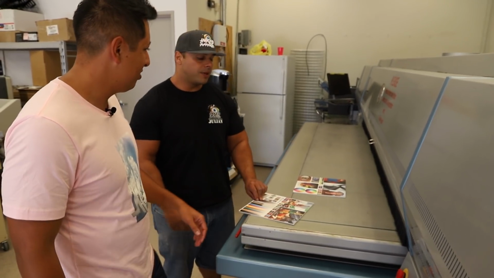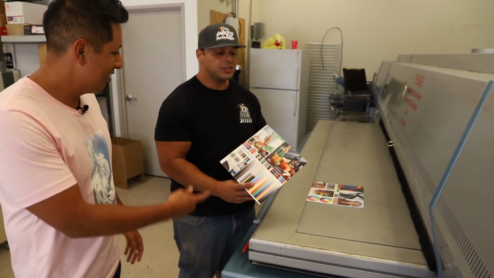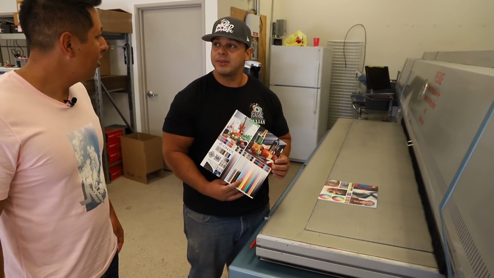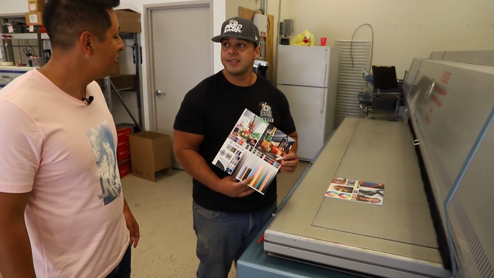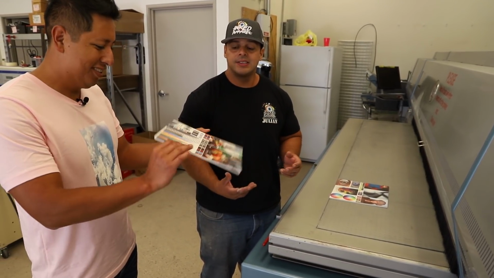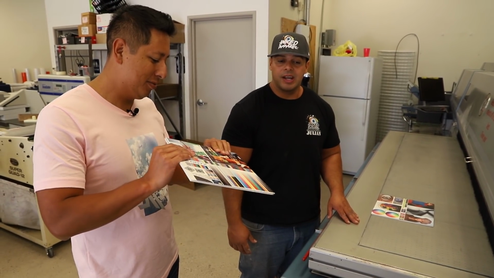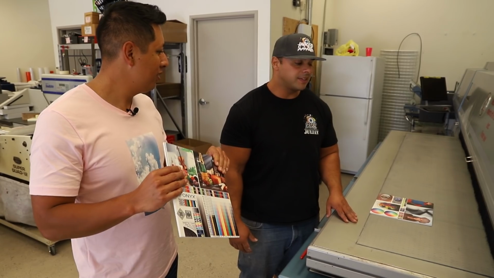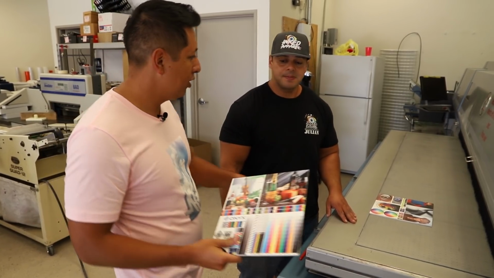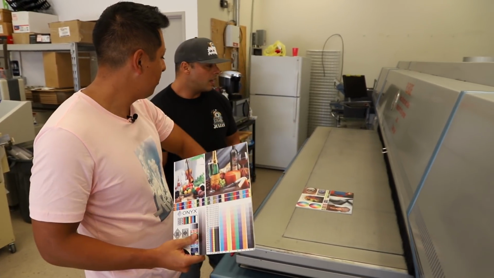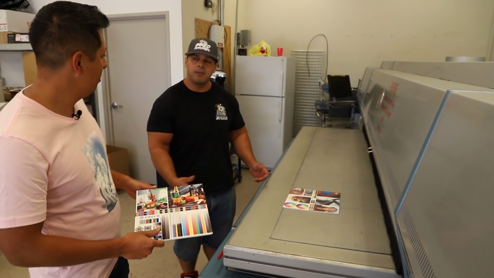Oh wow! So this machine does what? It'll actually print directly on any material you put in here, 2 inches thick. Oh what? Glass, PVC, metal. This is awesome. And full color. So then you guys are able to print the entire floor here? Correct. It'll do a 4x8 sheet.